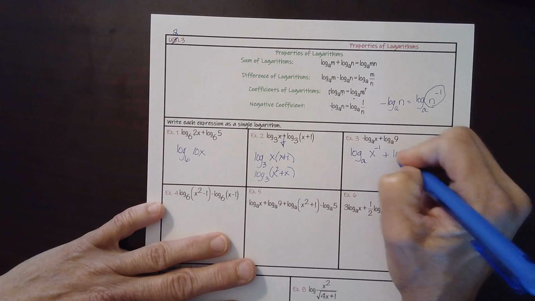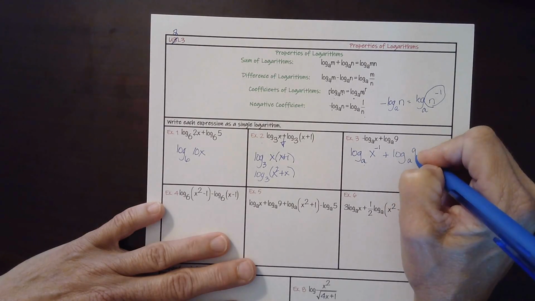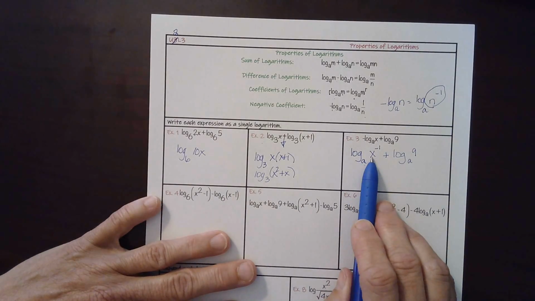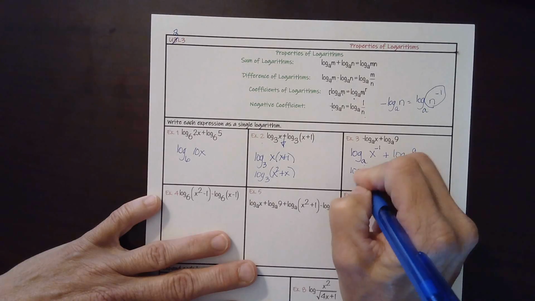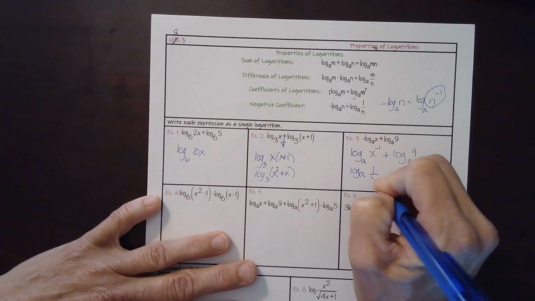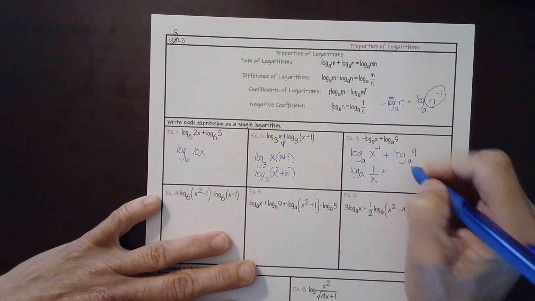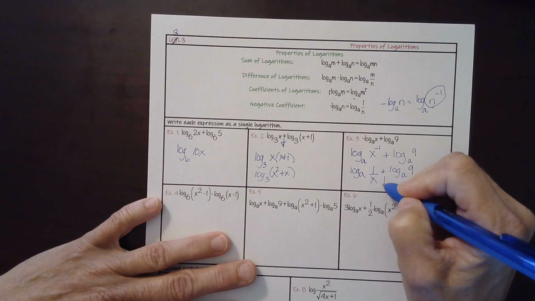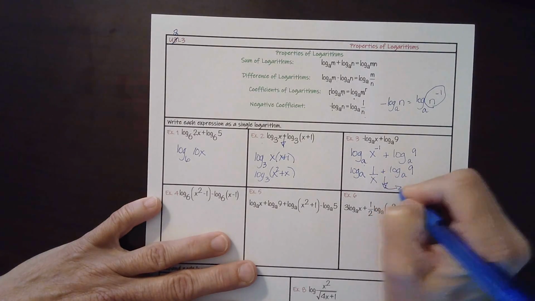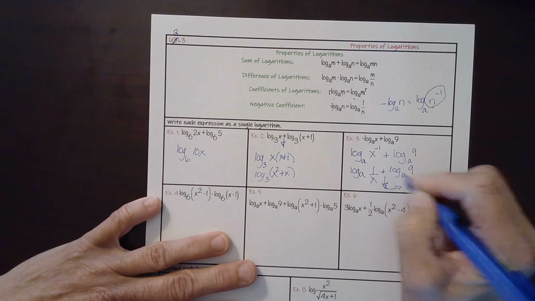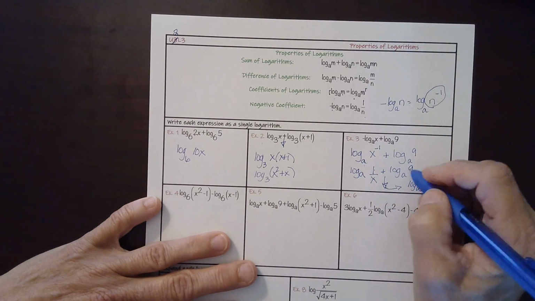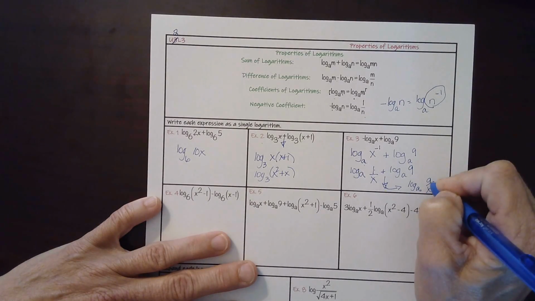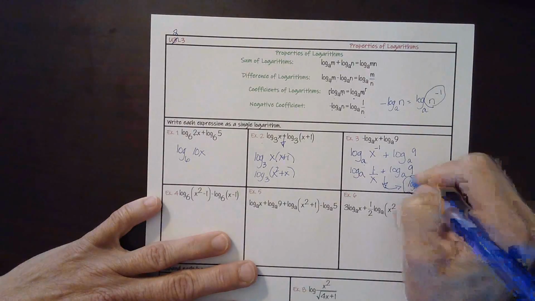Then we want to add log base a of 9. So log base a of x to the -1, we can write it as log base a of 1 over x plus log base a of 9. And now we can take care of the addition, and we get log base a, we multiply 1 over x with 9, and so that gives us 9 over x. So there's our expression.